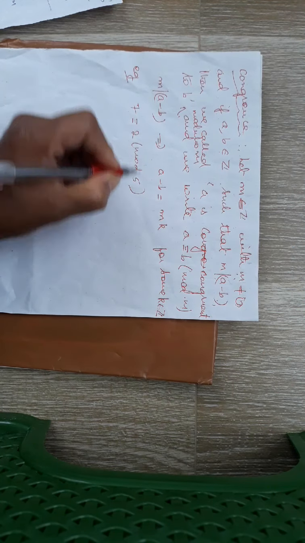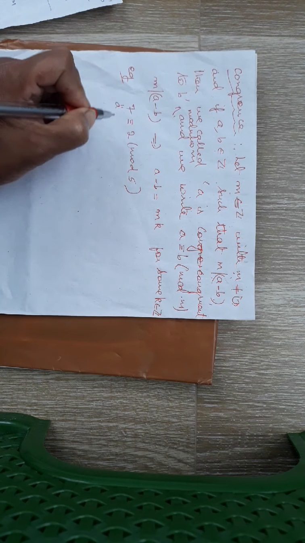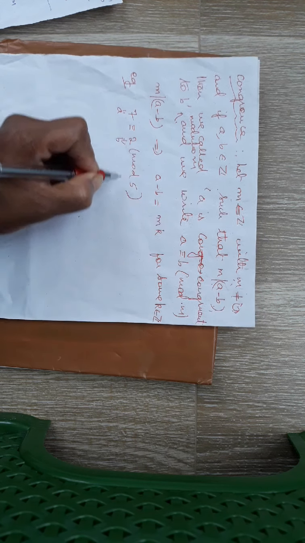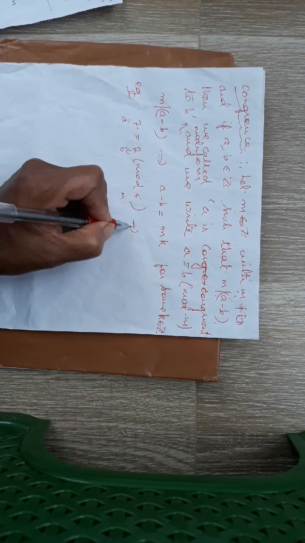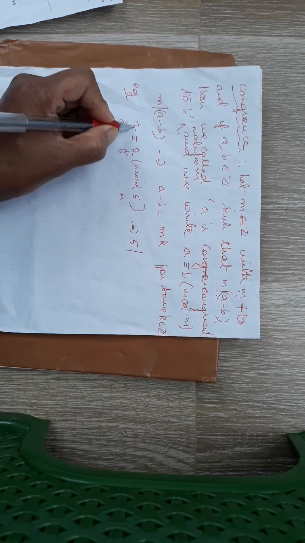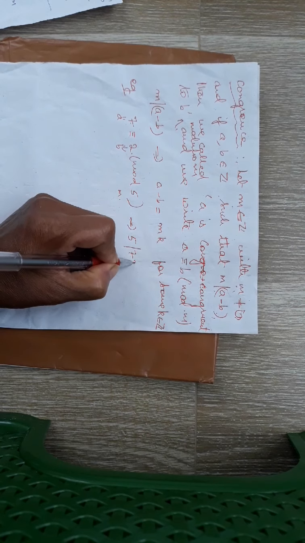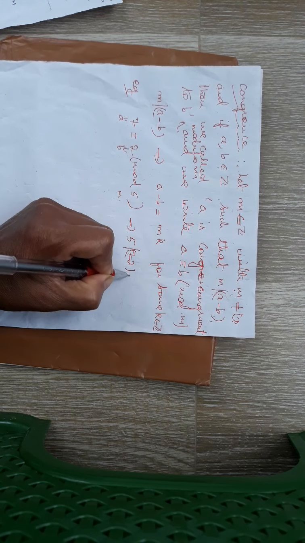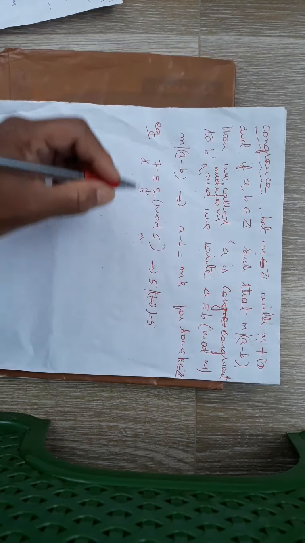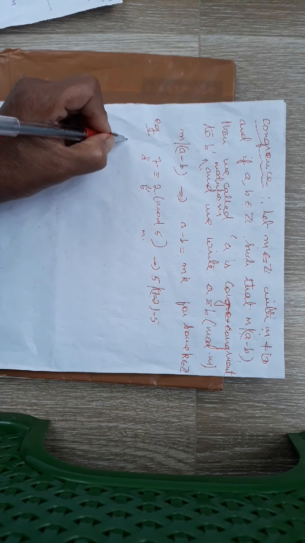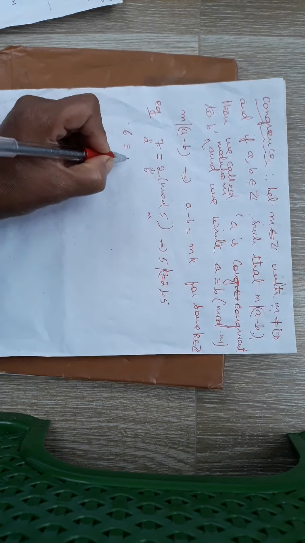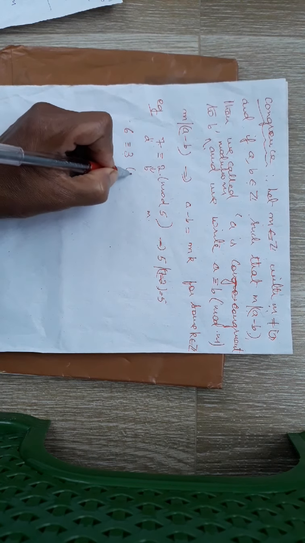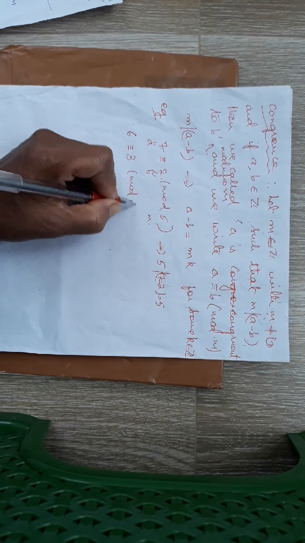Why? Because by taking A equal to 7, B equal to 2 and M equal to 5, this implies that 5 divides the difference of these two, that is 7 minus 2, which is equal to 5. So 5 divides 5. And if you take another example, say A equal to 6, 6 is congruent to 3 mod 3.